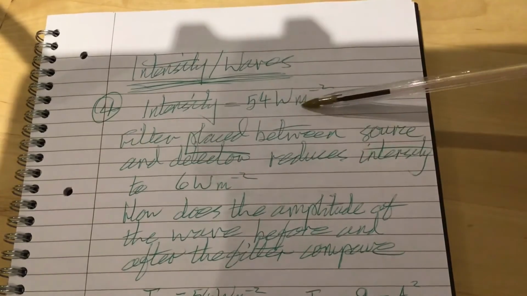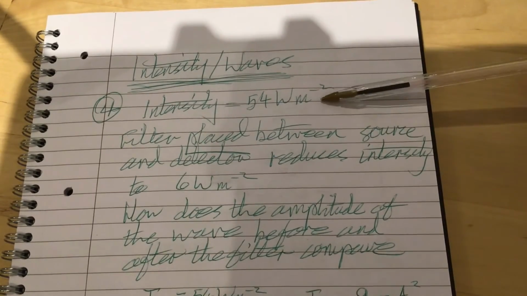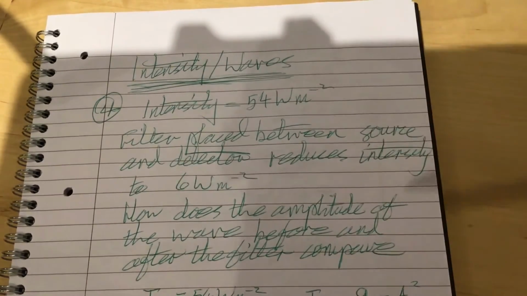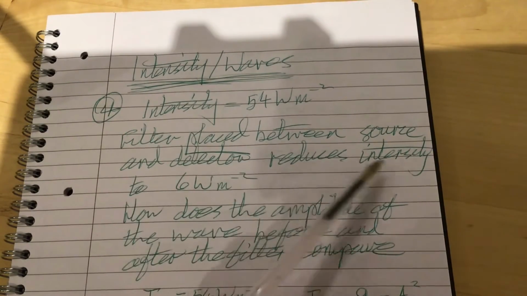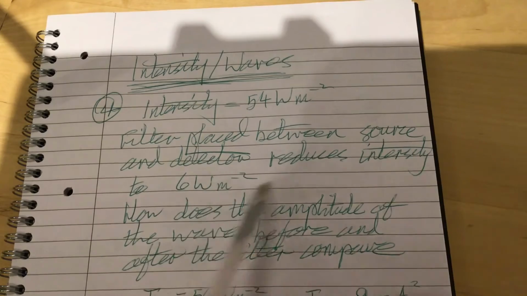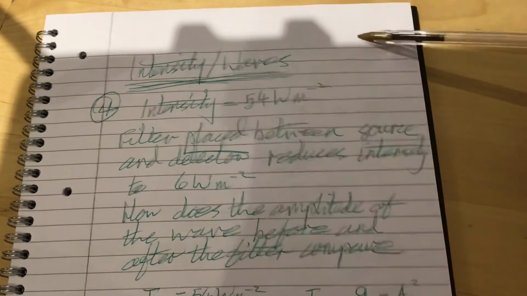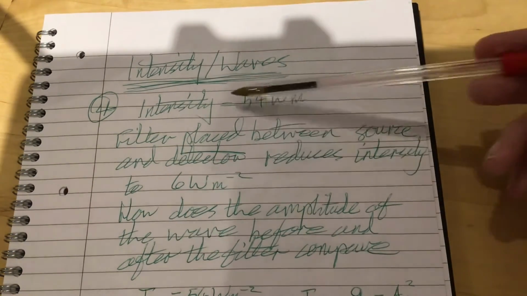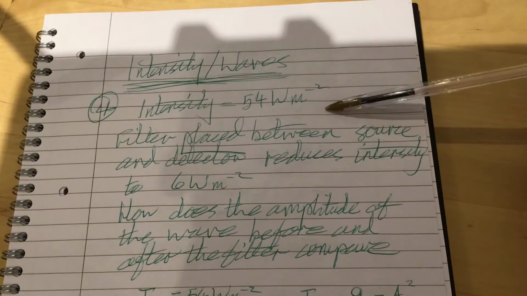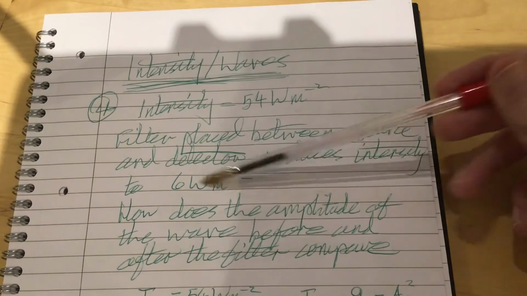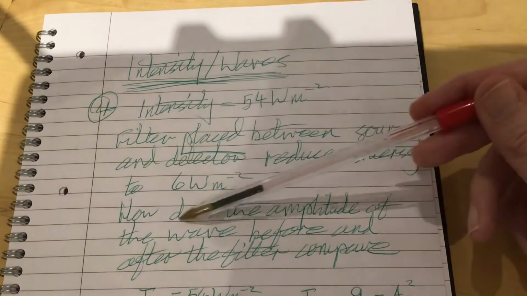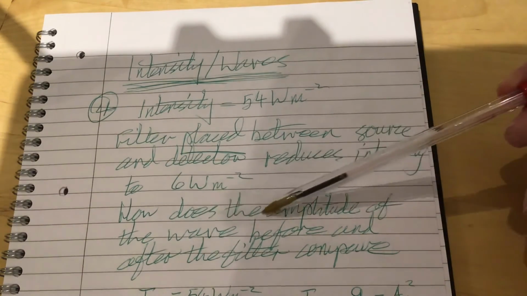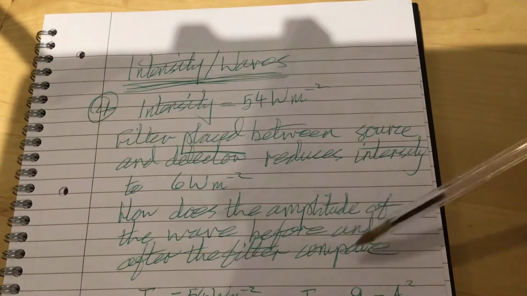Now, an example of going the other way, we've got an intensity of 54 watts per square metre being detected at some detector. There's a filter placed between the source and the detector, which reduces the intensity to 6 watts per square metre. So we've got a transmitter, a detector. Initially, we're detecting 54 watts per square metre. After we put the filter in place, we're detecting only 6 watts per square metre. How does the amplitude of the wave before and after the filter compare?